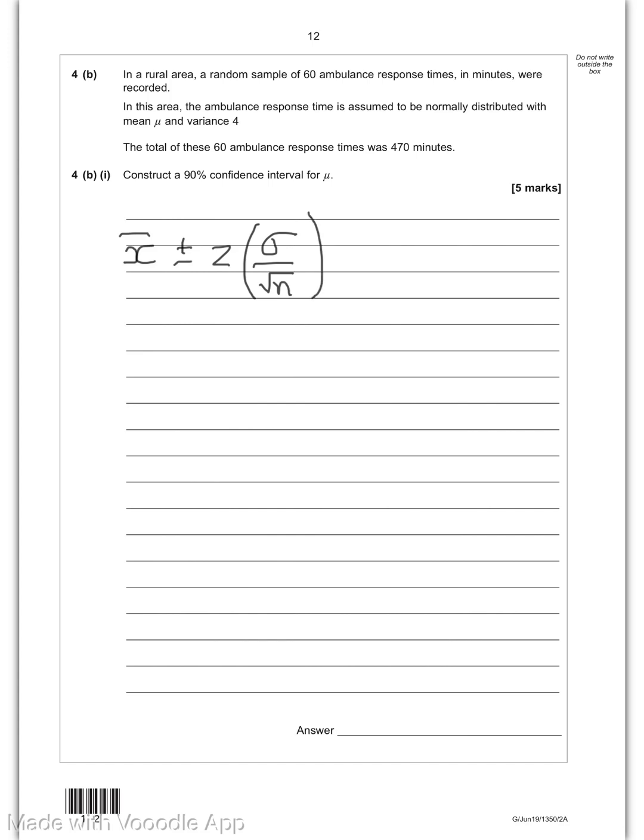And then you need to work out all the things that go into this formula. So x bar, that's the mean, is the total response time divided by how many calls there were. So we have 470 divided by 60, which is 7.83 recurring.